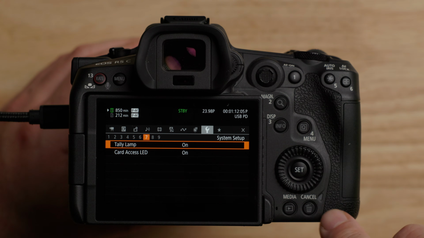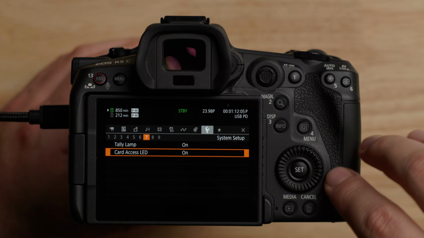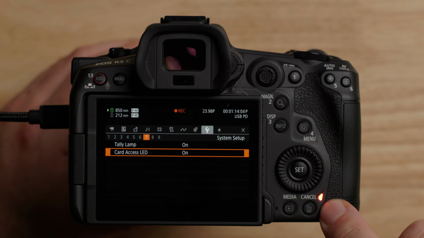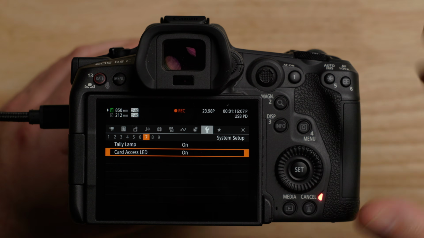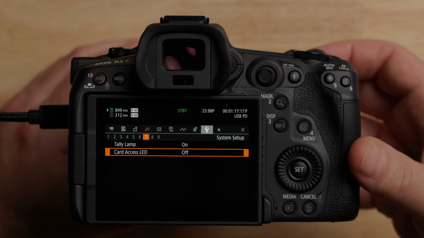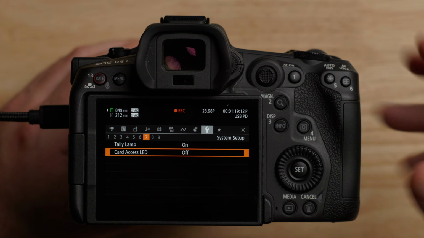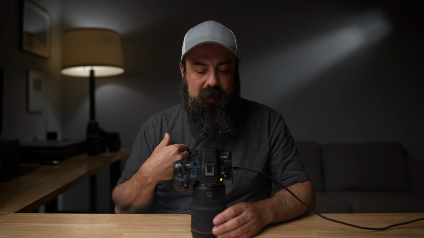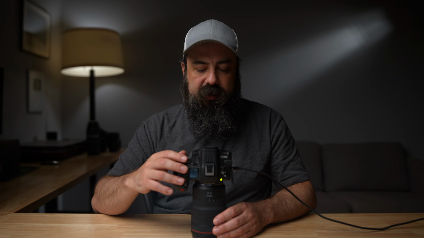Now you also have this card access LED on the back. So let me hit record. You can see it turns red. And it's accessing the card. So if I turn this off, now when I hit record, you don't see that turn on. So I definitely leave the one on the back on. I think it's another little tally light to let me know that either I'm recording or it's accessing the card. So I generally leave both these on, but you do have the option to change that.